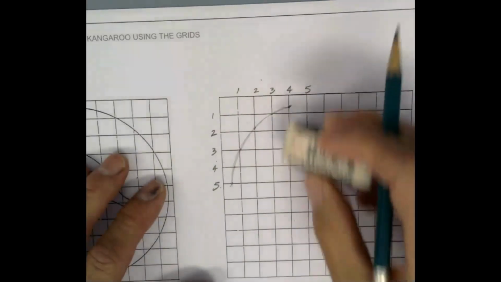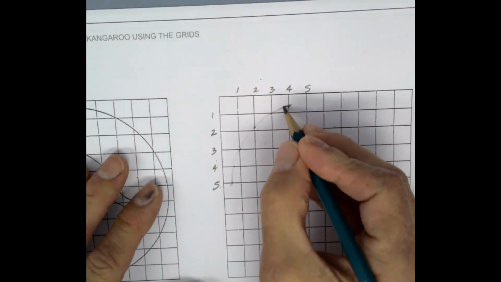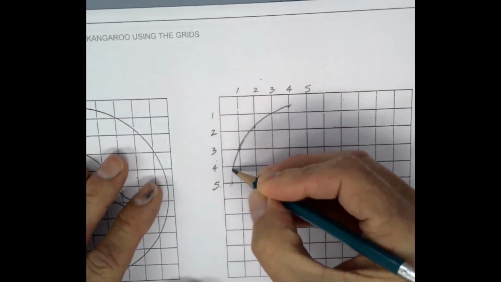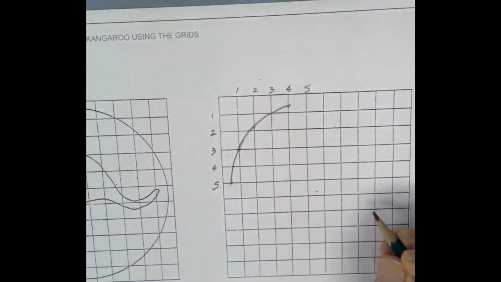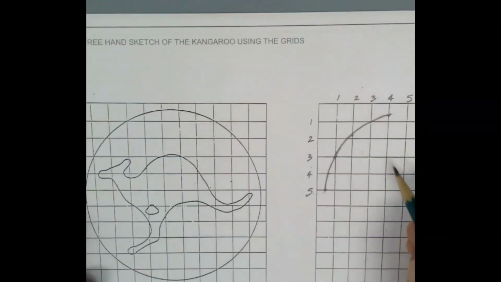You can rub it out then easily because it's very light, and then you can come back and you can draw it in with a nice dark line like this, okay? So that was the type of line that we want to be there in the end. You can do the same thing for the head of the kangaroo. You can count in and you can keep working on that, and away you can go to do that sheet. Good.